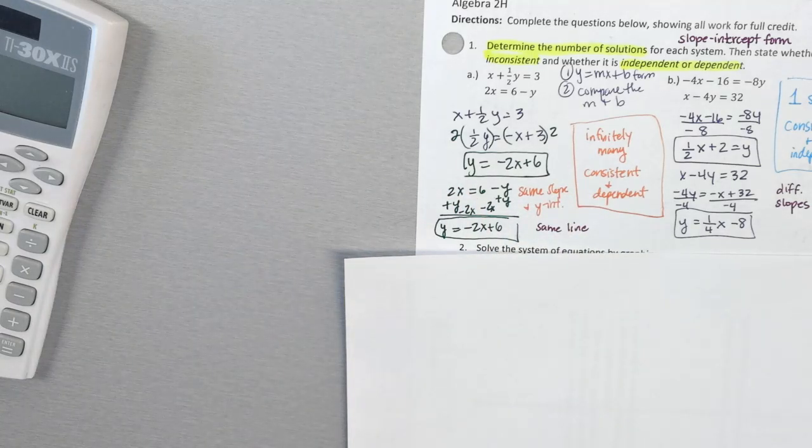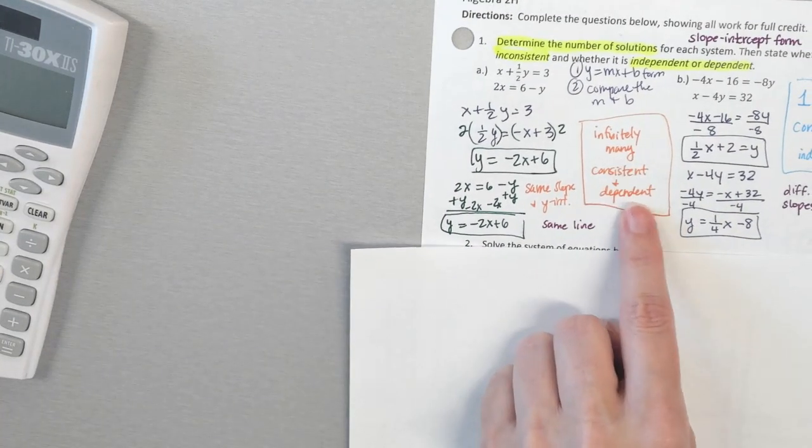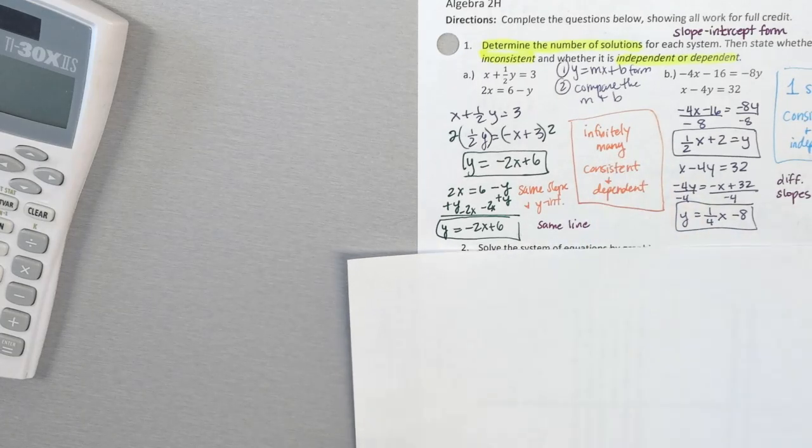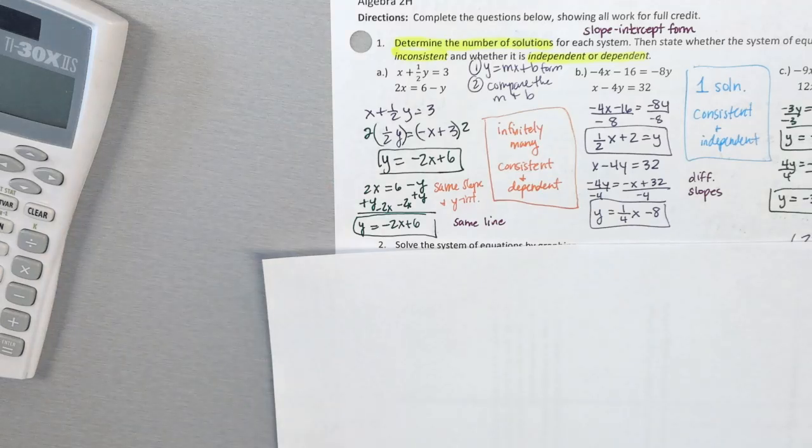Anytime there's a solution, it's consistent. It's dependent when there's many. Think about you depend on each other if there's more than one. Okay, and then for B, same thing.